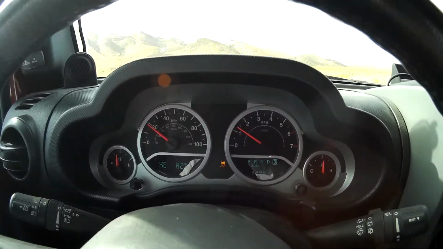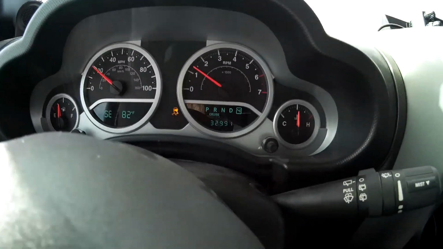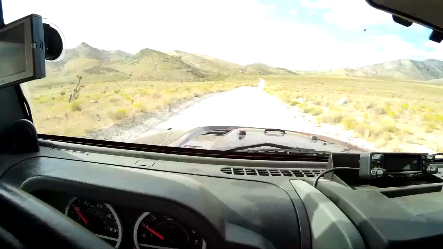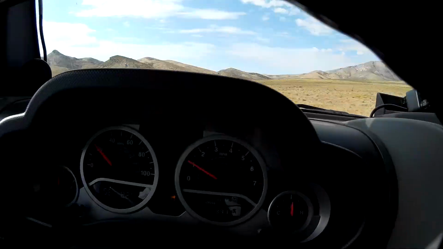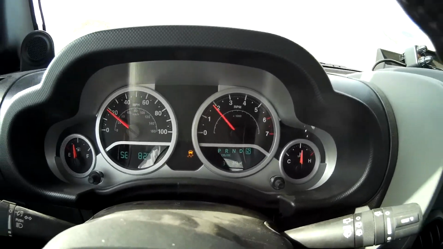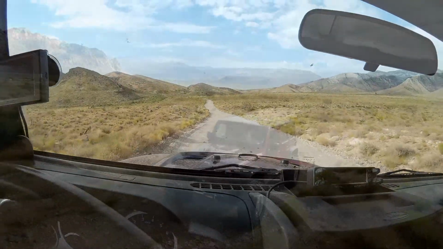Now, let's say I want to go up into fourth. I can bump it. We're in fourth. Too tall of a gear going down this little trail. Drop it down. Drop it down. Now I'm off the brakes and I'm slowing down.